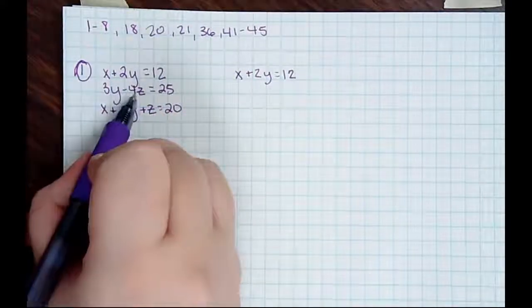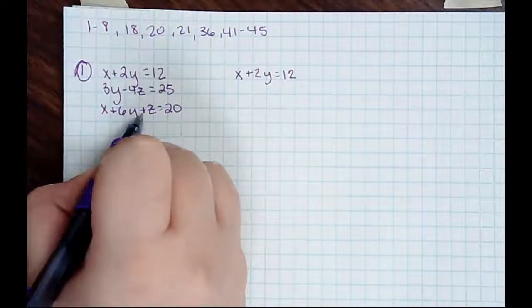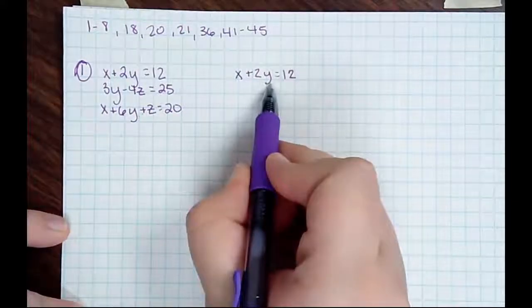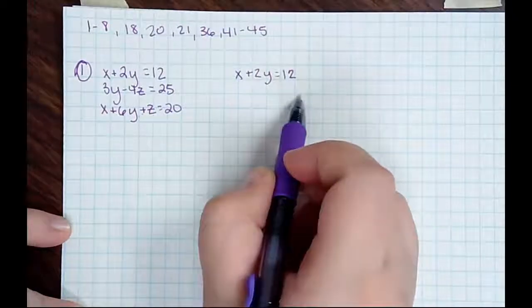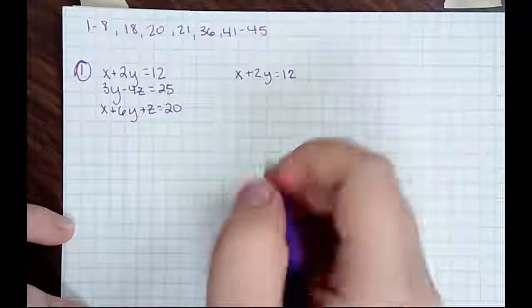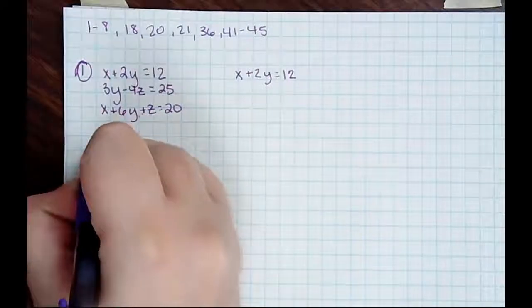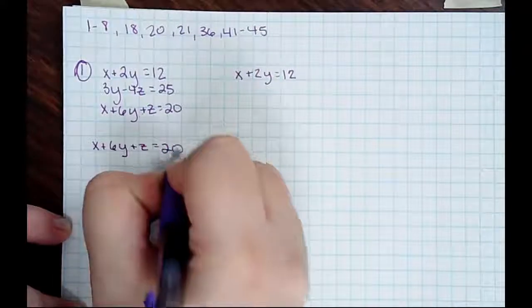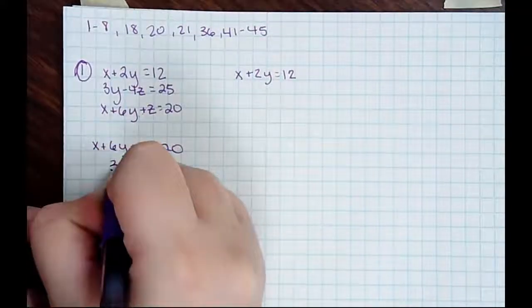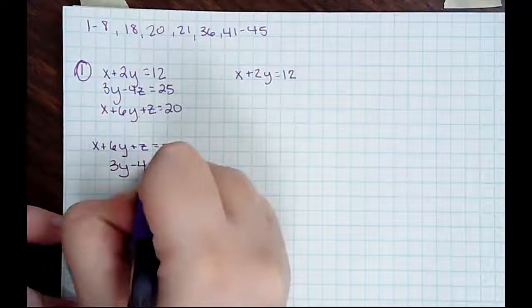Let's use these two equations to cancel out z, because if I cancel out z in these two, I can use that equation with the first one because it only has y. So let's do that. Plus 6y plus z equals 20. I know I'm out of order. It's just so I can line my labels up so I can see it a little bit easier.